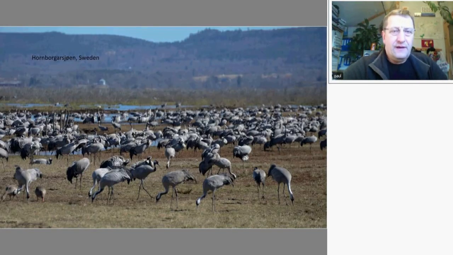And then in the spring, the common crane makes big meeting places in some parts of Europe. So in southern Spain, in a couple of places in France, and in Sweden, at Hornborgasjön. Hornborgasjön is in central, southern Sweden. Here, tens of thousands of cranes meet during the spring in April to form groups, and here also they start to play.